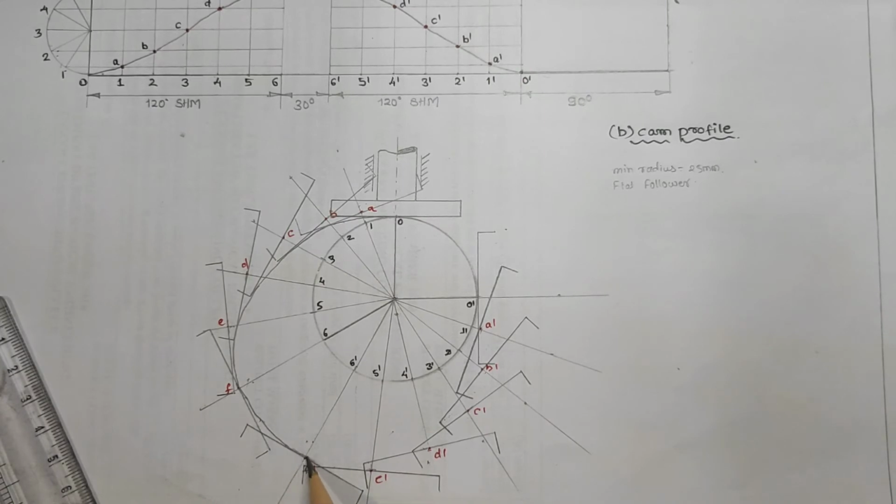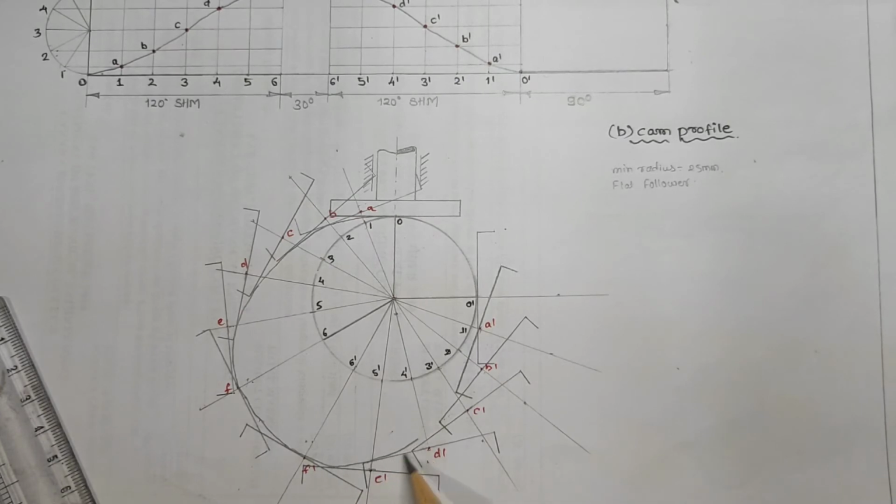You have to practice doing the tangent to all the cam profiles. Sometimes it may be touching only a little bit of the edge of a cam profile. Some may miss also. Nothing to worry.